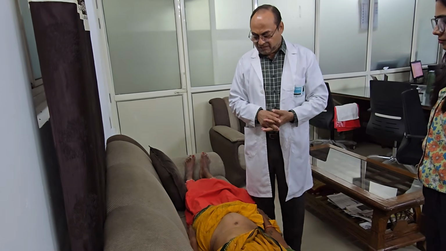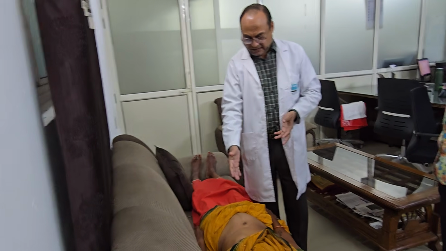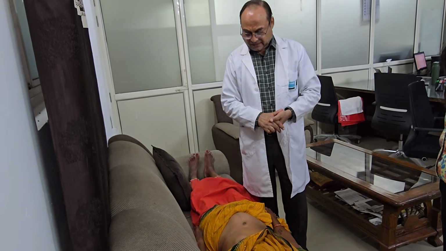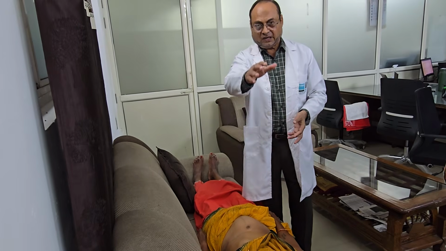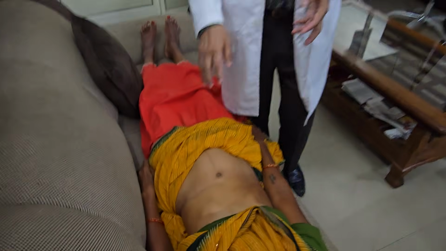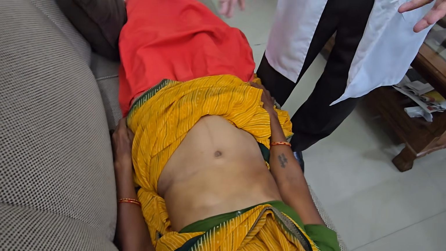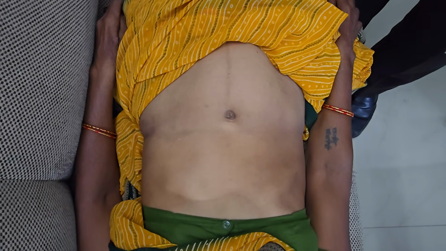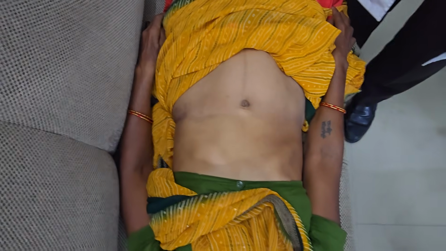In the examination of the abdomen, you just see that the patient has fullness in the lower abdomen. You come closer. The umbilicus is central, slightly transversely stretched. There is no visible peristalsis, no visible pulsation, and there is a bulge in the center of the abdomen in the suprapubic region, around 5 centimeters on either side, extending up to the umbilicus.